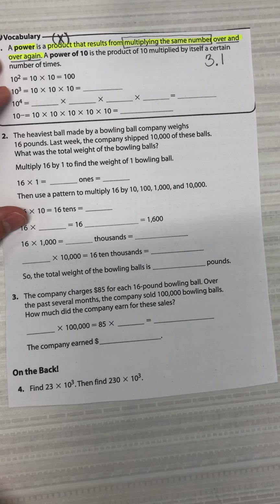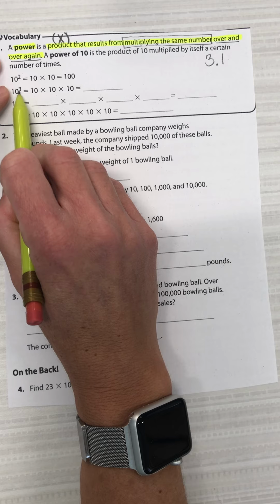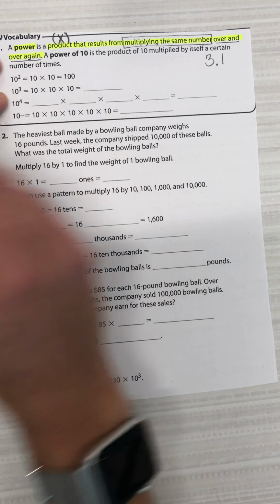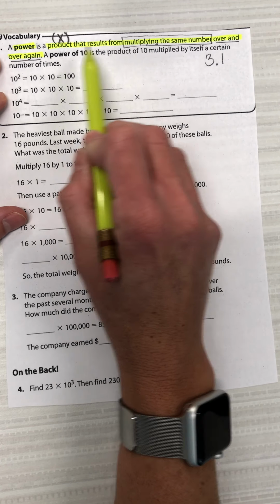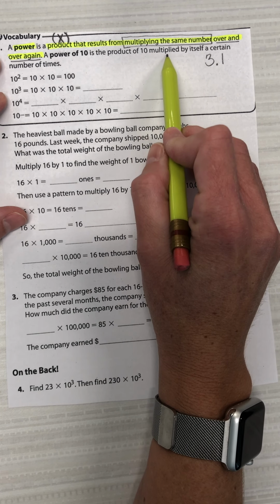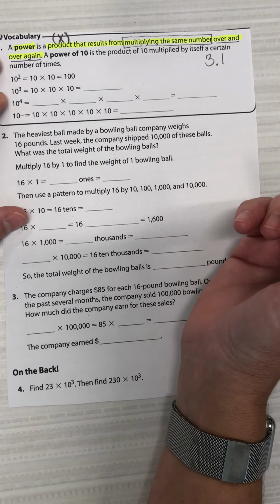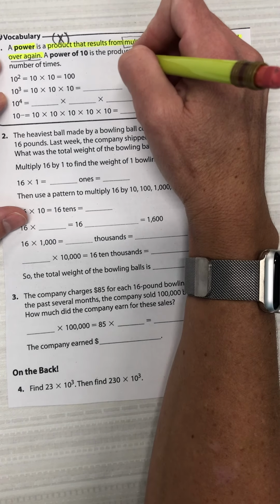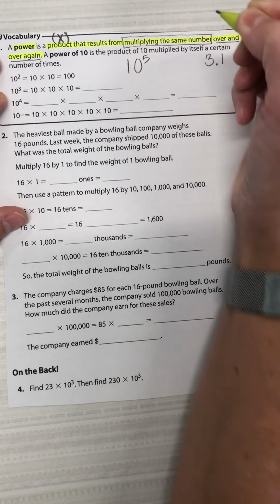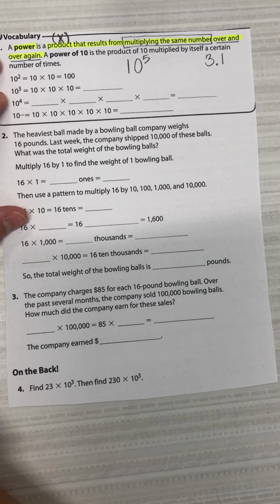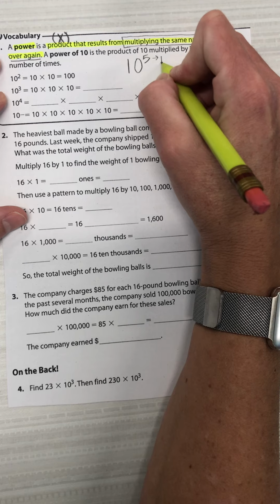So if we're going to multiply 10 over and over and over, he has powers that tell us how many times to multiply him. So a power of 10 is the product of 10 multiplied by itself a certain number of times. So our exponent, let's just write an example over here and label some things. Let's do 10 to the 5th power and write it kind of big so you can label. The power is actually the exponent.